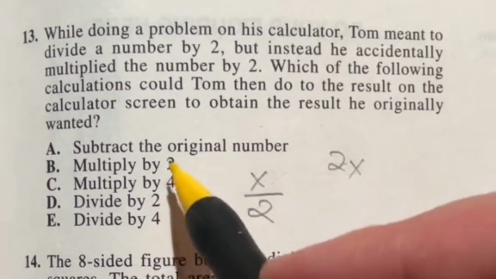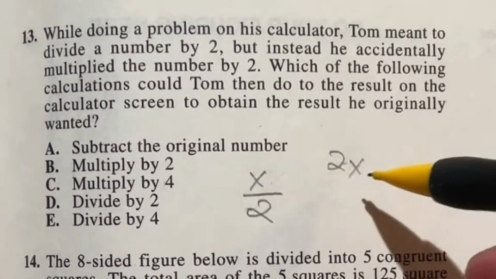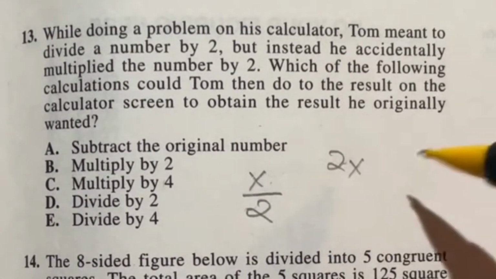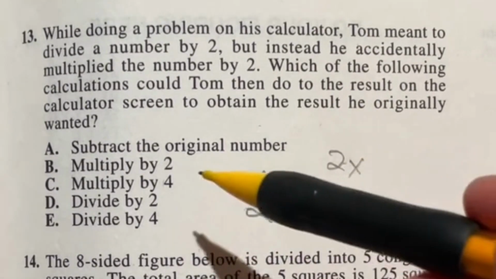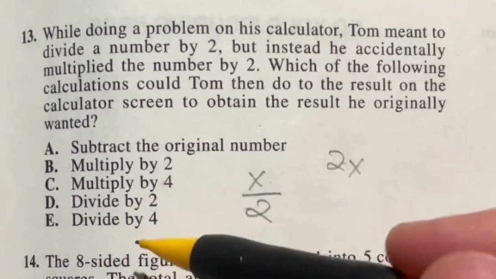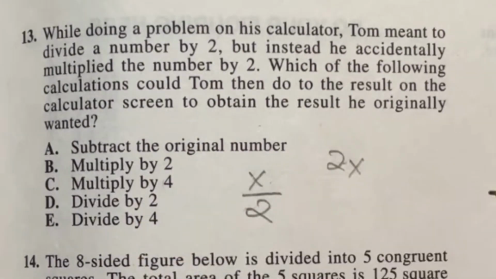Obviously, multiplying by another number is not going to help the situation. We're just going to multiply even further down the hole, and that would be a bad idea. So then we got to look, what is the opposite of multiplying? The opposite of multiplying is dividing. So in this case, we want to divide.